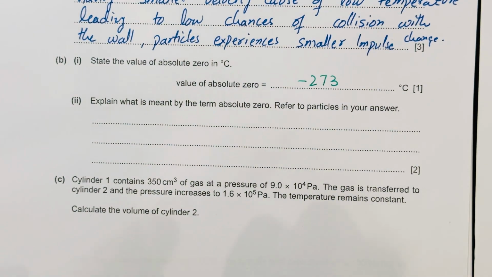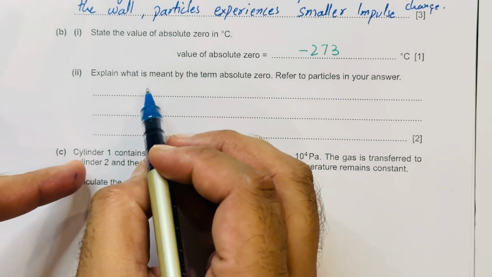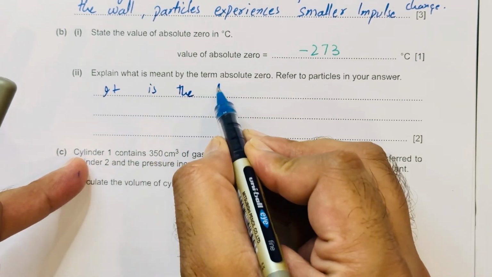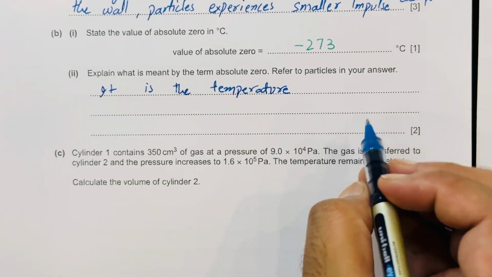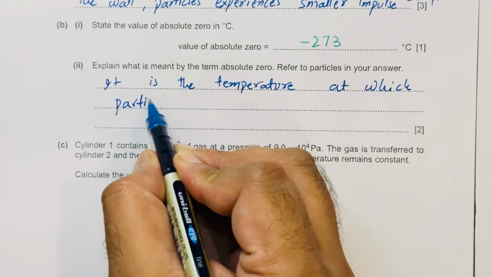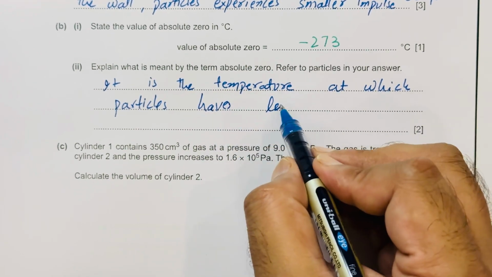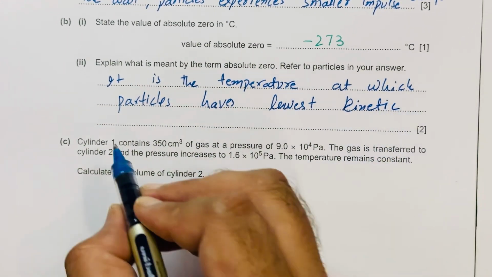Absolute 0 is the temperature where the volume of the object becomes 0. Next, explain what is meant by absolute 0. Refer to the particles in your answer. So we need to answer in terms of particles: the temperature at which the particles have the lowest possible kinetic energy. So we're going to write over here, it is the temperature at which particles have lowest kinetic energy.